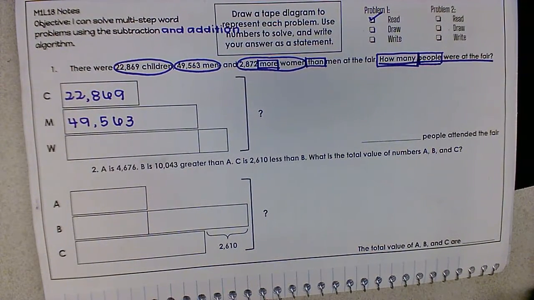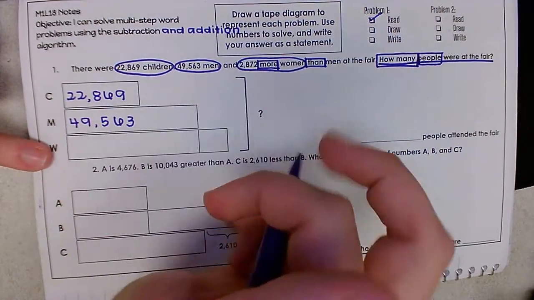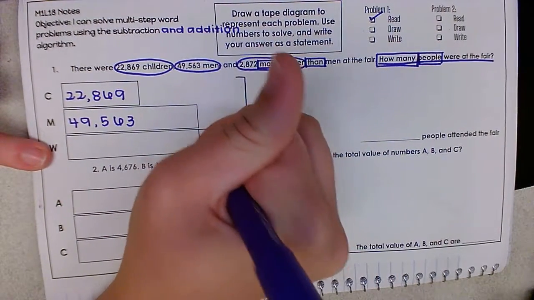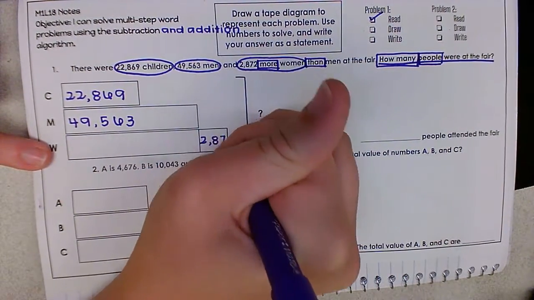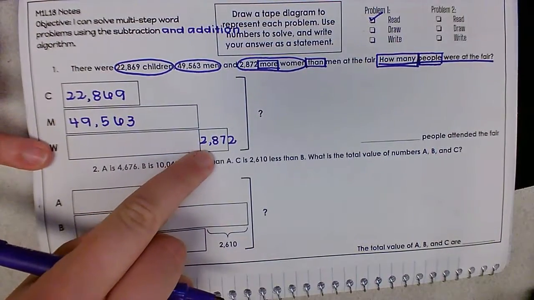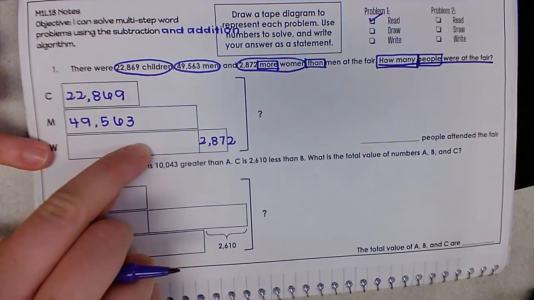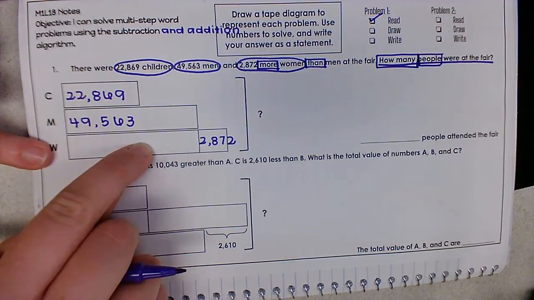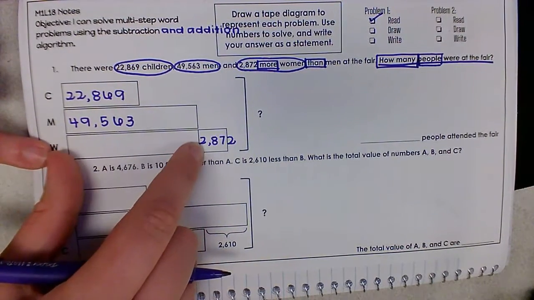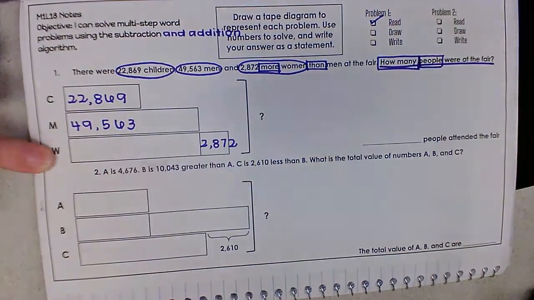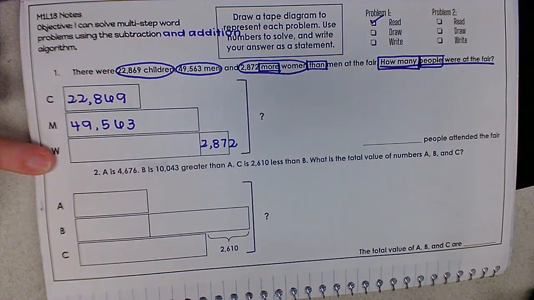We don't know how many women there were, but we do know that there was 2,872 more women, extra women, than men. So what they're saying is that women was the same amount as men, plus another 2,872.